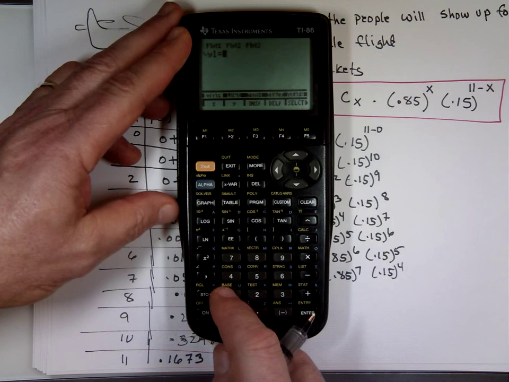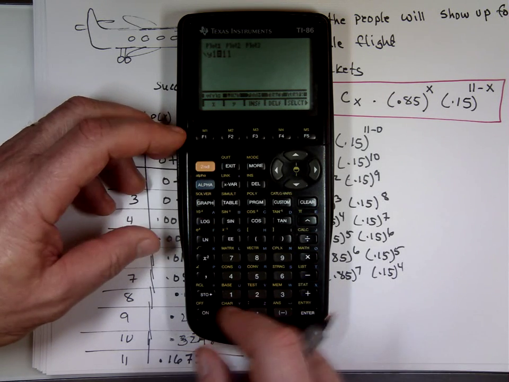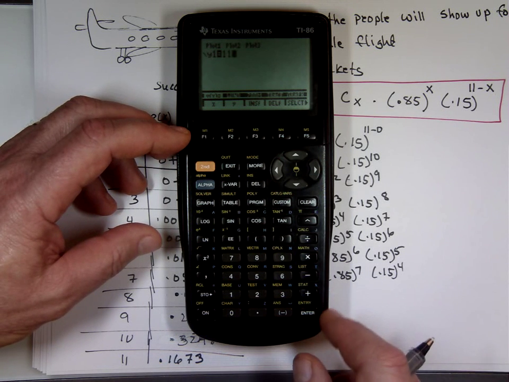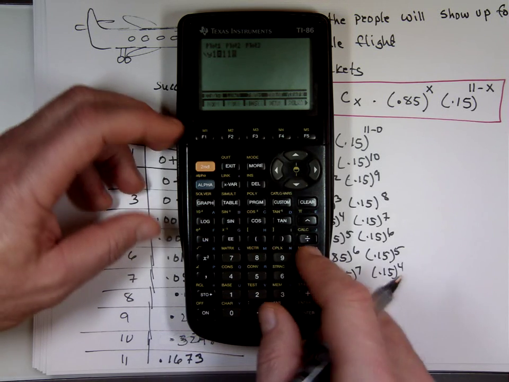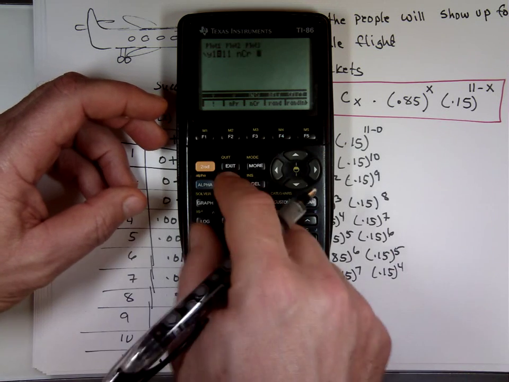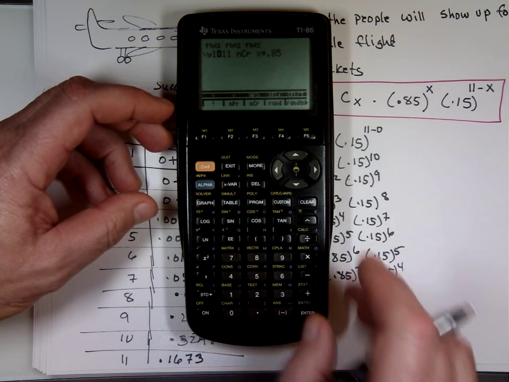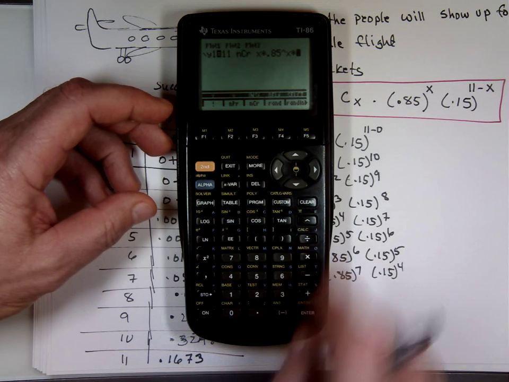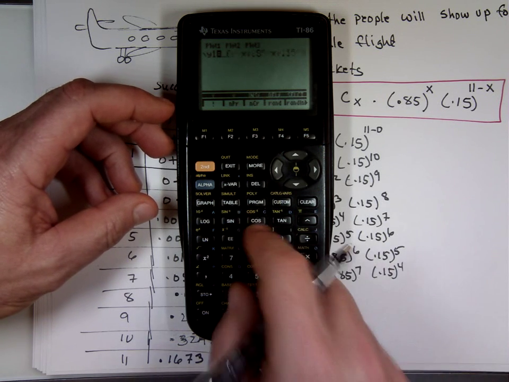11, math and probability. Where's math? I know I saw it. Oh, math. Probability, nCr x, times 0.85 to the power of x, times 0.15 to the power of parentheses 11 minus x, right?